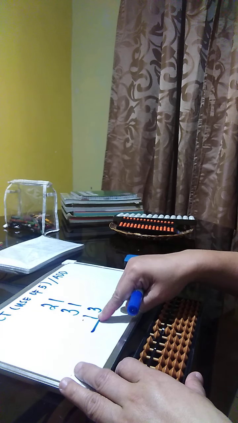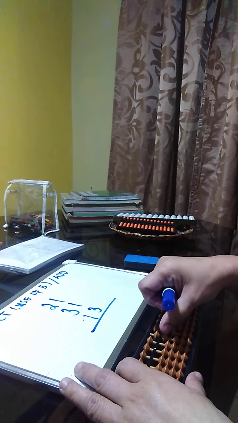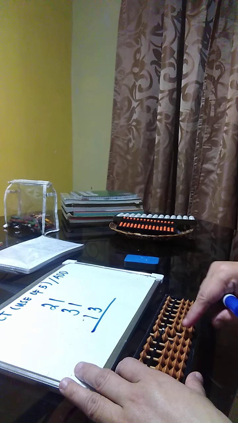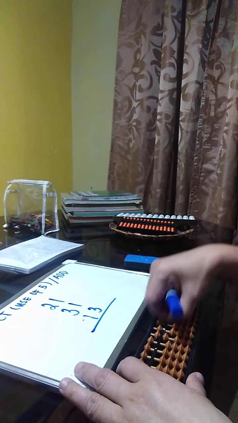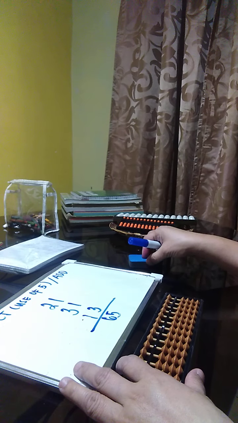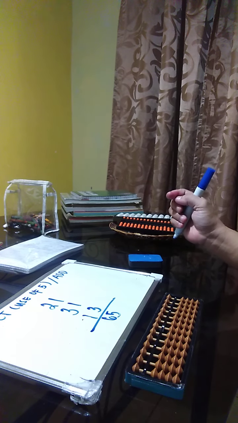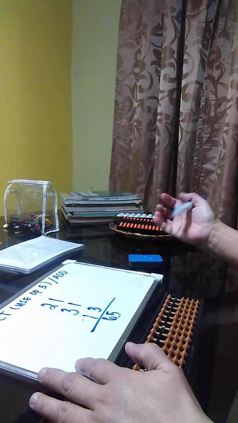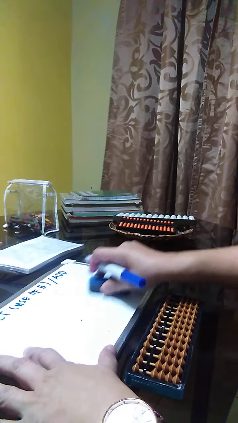And then I want to add 13. Add the 10 first and then the 3. Oops, I only have 2. How do we add 3? We add the 5 and take away 2 in this movement. If your answer is 65, you got it right. Okay, so that's how you add 3 or 30 on this lesson using the 5 or the 50.